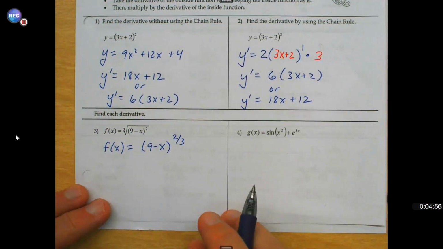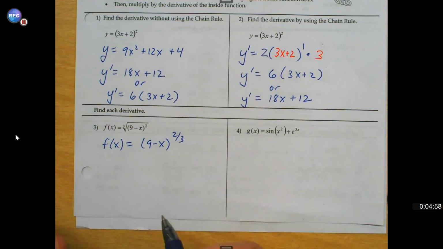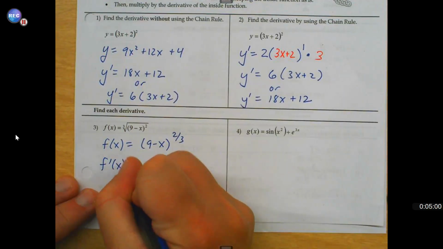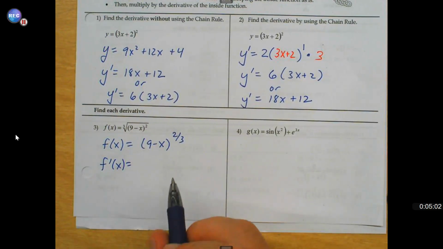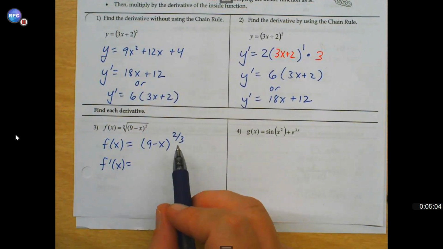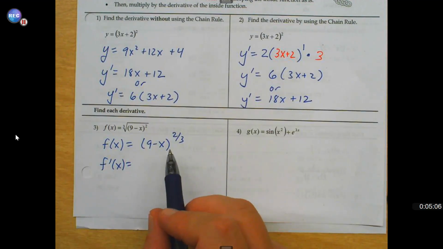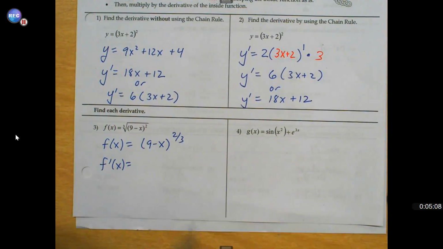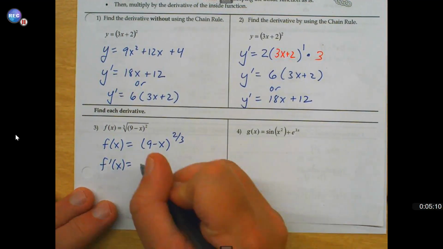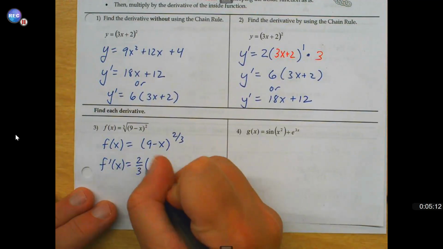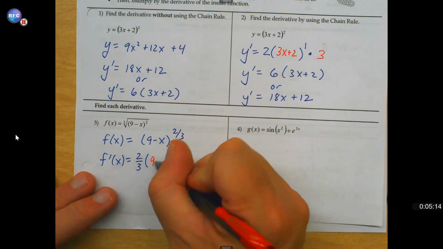And now we'll just apply the chain rule to this one. So f prime of x would be doing the derivative of the outer function, which is something to the 2/3 power. We could use our power rule. So we'll get 2/3, leave the inner function alone.